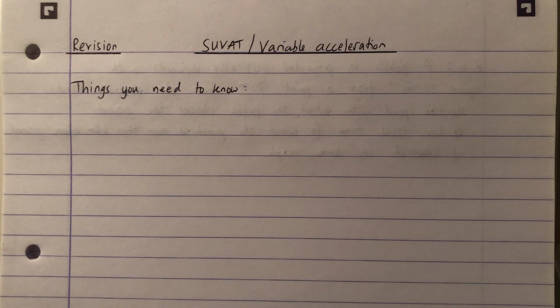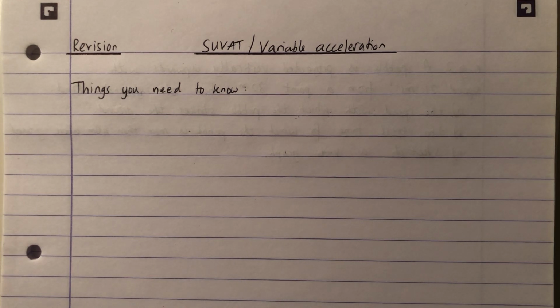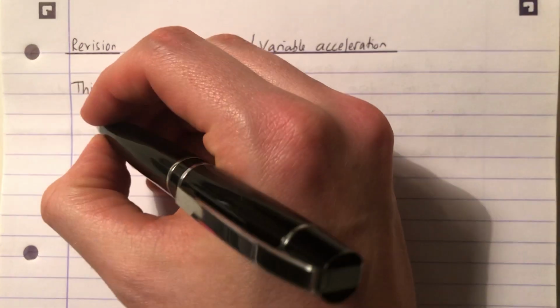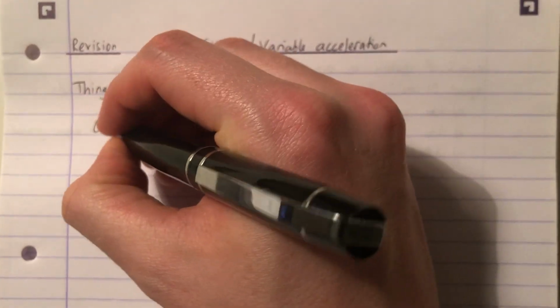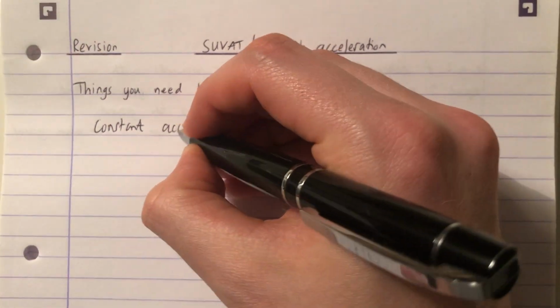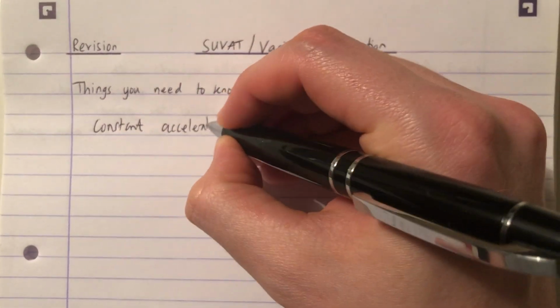This one is a mechanics revision topic which combines SUVAT and variable acceleration, so just a couple of chapters that are closely connected in the textbook. Things you need to know, mainly how to identify what's a SUVAT question and what's a variable acceleration question. SUVAT is just the slang term for constant acceleration. So when the acceleration is just a number.